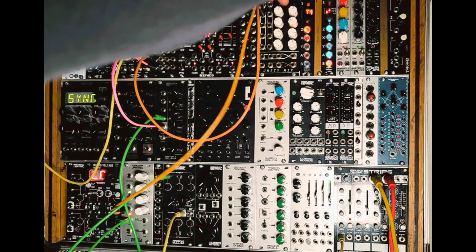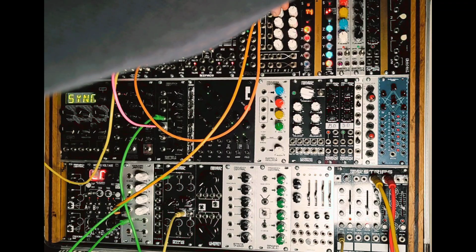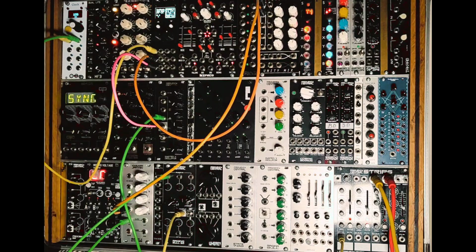And the unattenuated signal is really horrible to listen to. Go negative as well. And there you go. That's attenuators.